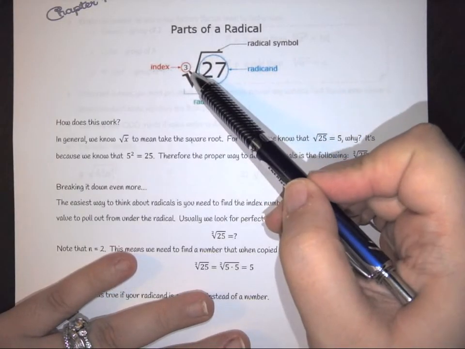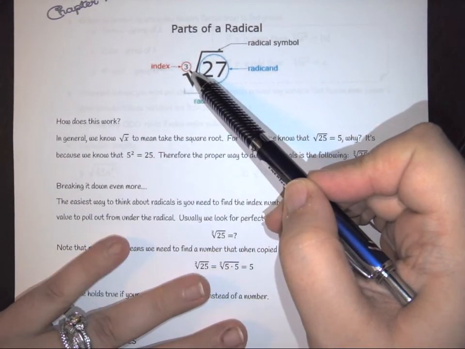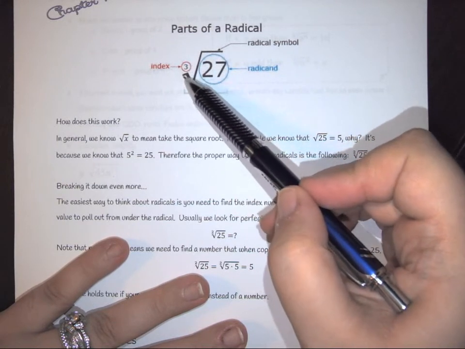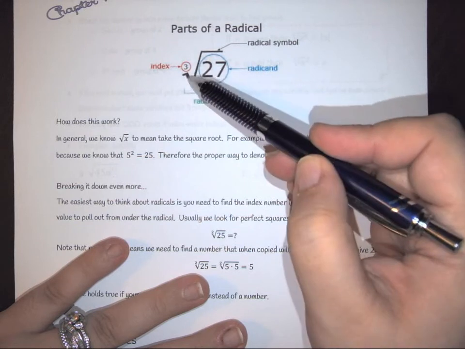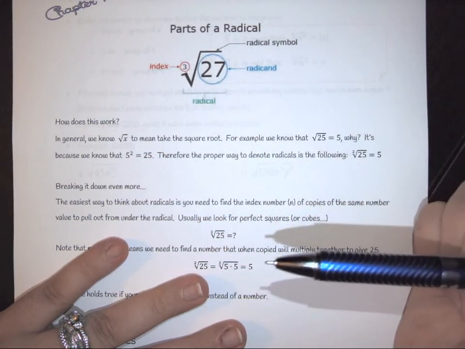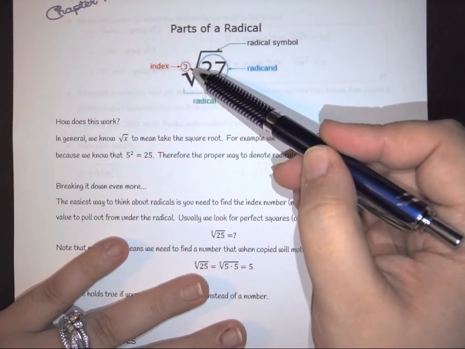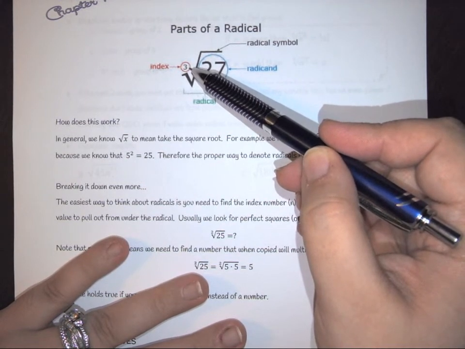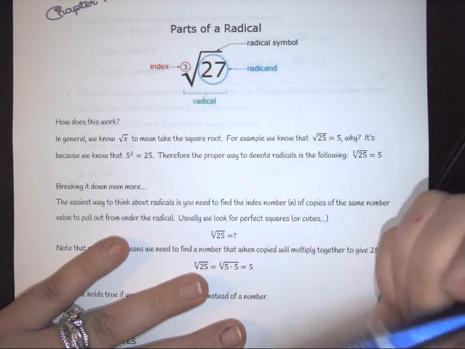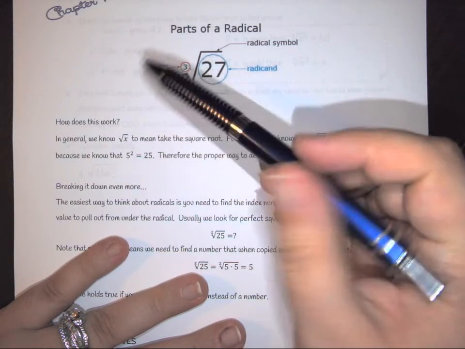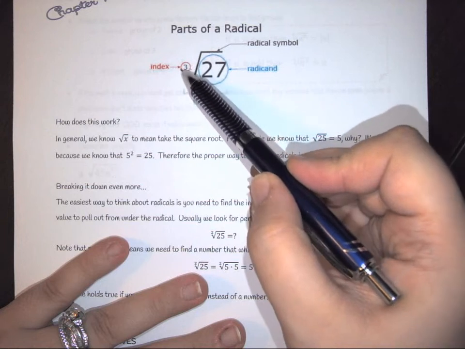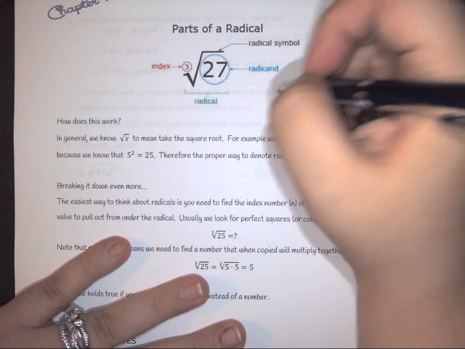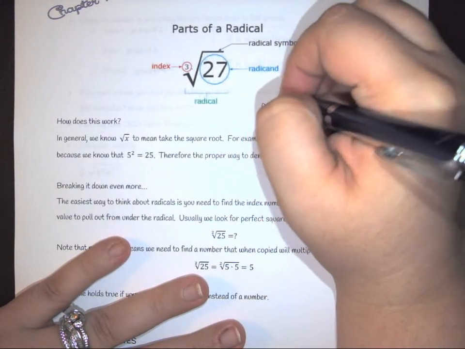The piece that a lot of us are not necessarily familiar with would be this little digit right here that is offset in what I like to call the valley of your radical symbol. This tiny little digit here is called the index. What's important about the index is the index actually tells you the type of radical symbol you have. Here in this example, the index here is a 3. What that means is that this would be called a cube root.